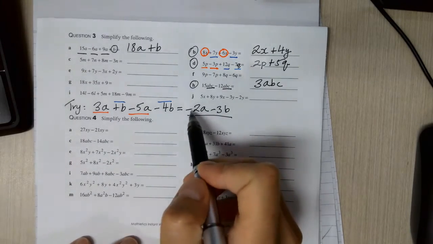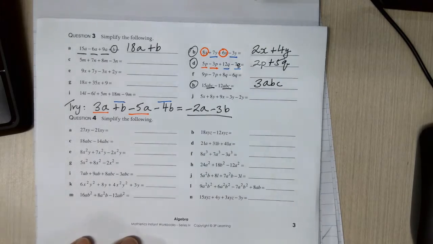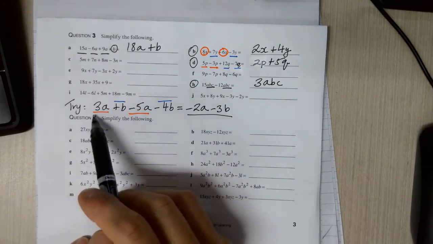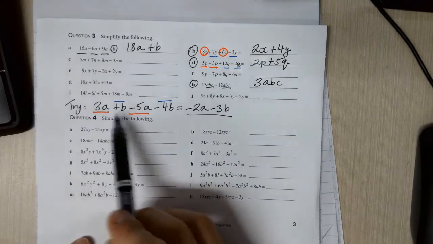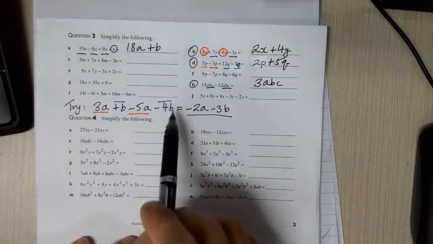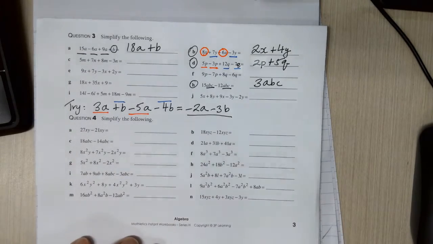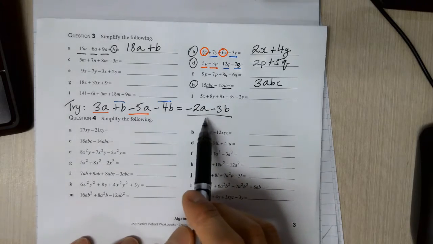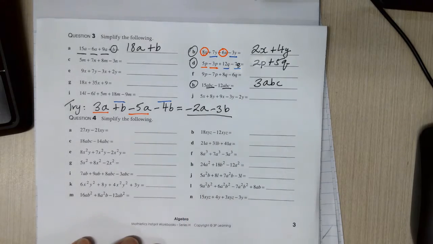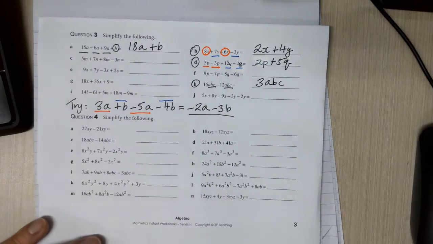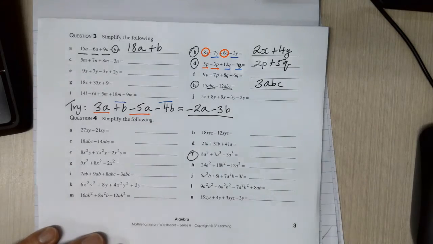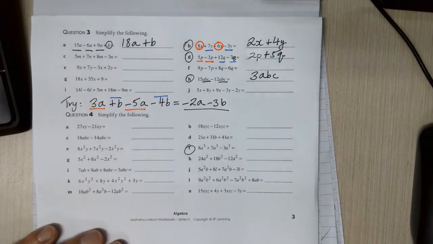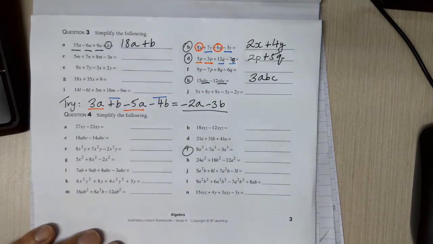Alright? So don't mix up your positive and negative signs, or pluses and minuses, because 3A take 5A is negative 2A, and 1B take away 4B is negative 3B. So your answer is negative 2A take away 3B. Alright, let's try question 4. Maybe we can do F. A cubed plus 7A cubed take away 3A cubed.